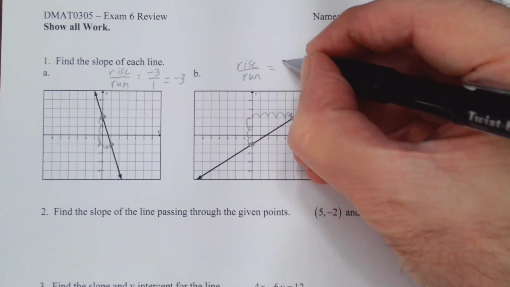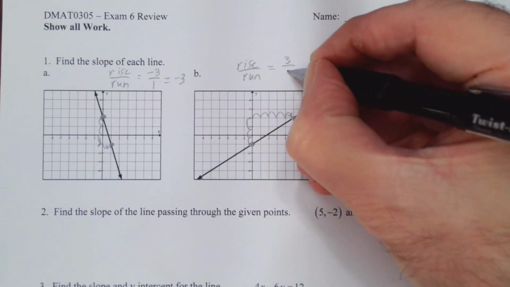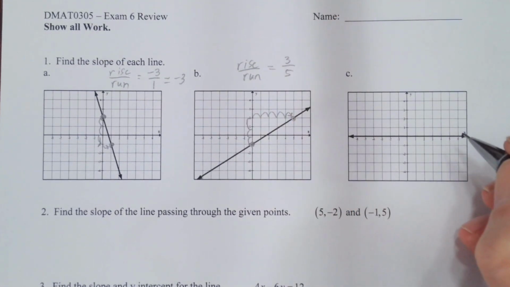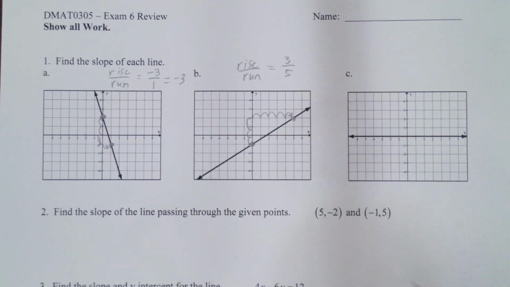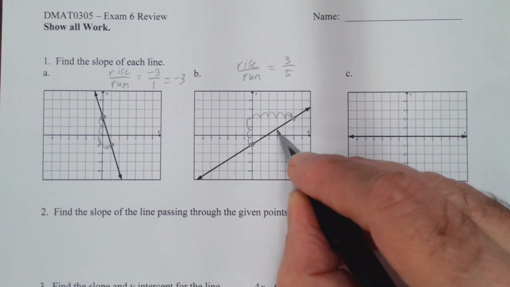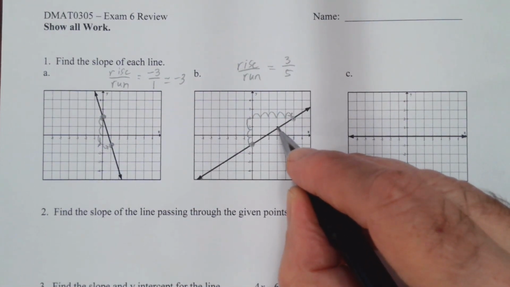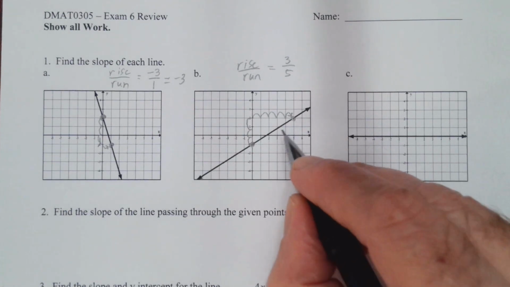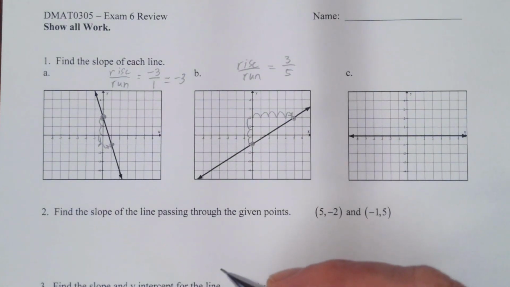So the rise was 3 and the run was 5. I just realized on my key I used 3, 1 as a point, but it's not actually on that line, so the answer is 3/5 here.